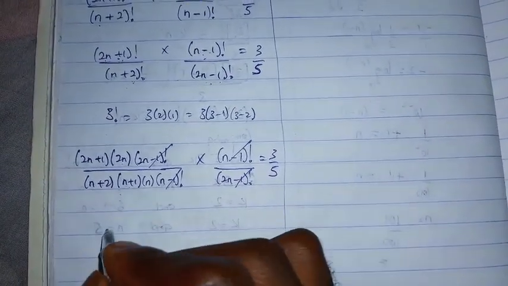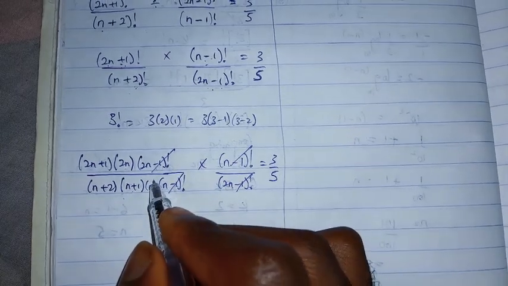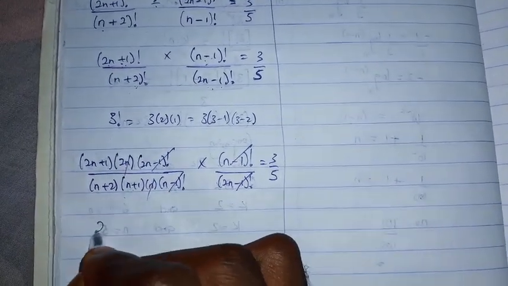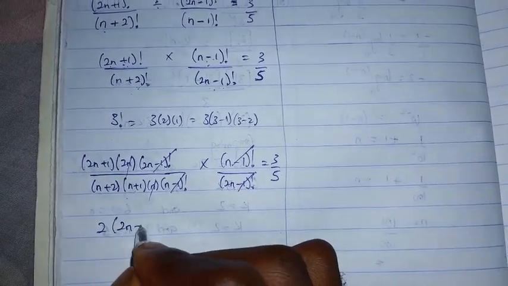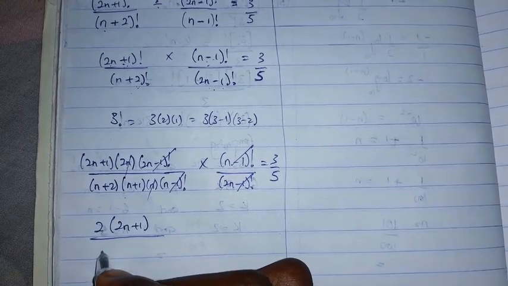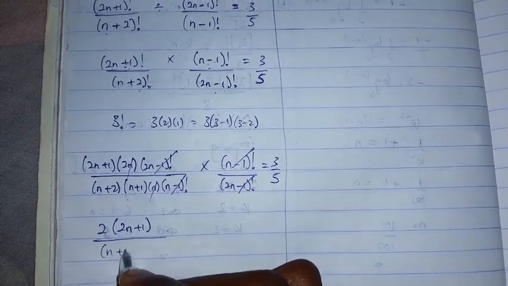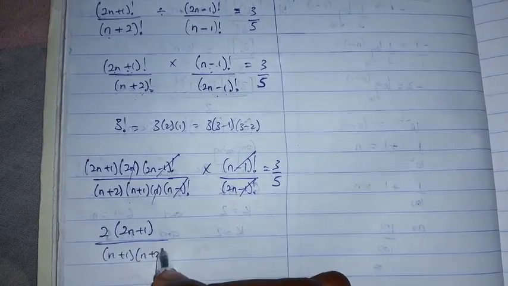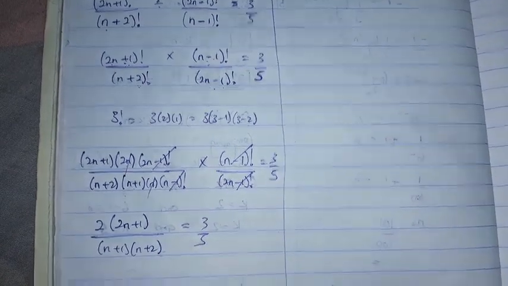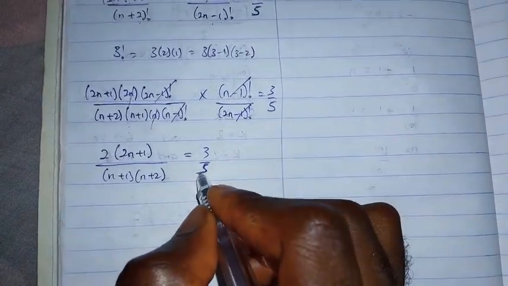On solving, this is n, this is 2n, so it goes out. What remains is 2 into (2n+1), all over what is left down here: (n+1) and (n+2), all equal to 3 over 5. From here, cross multiply and then expand.